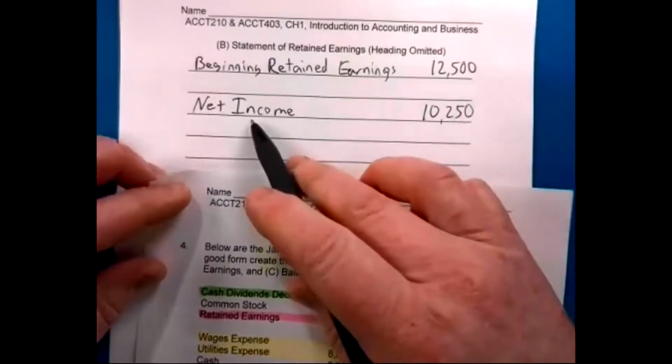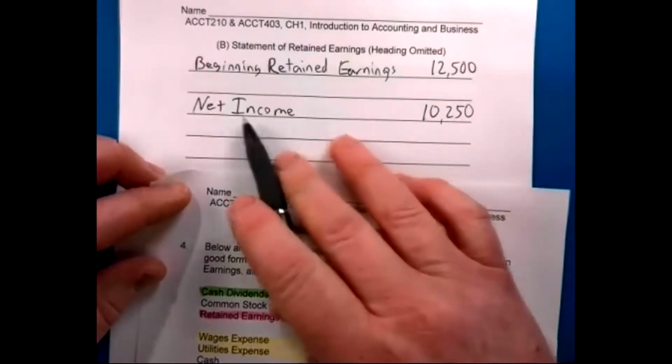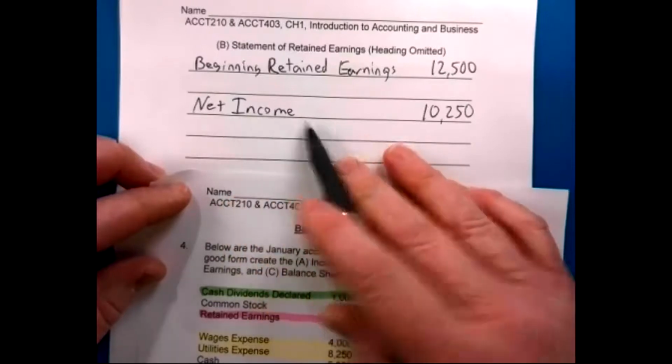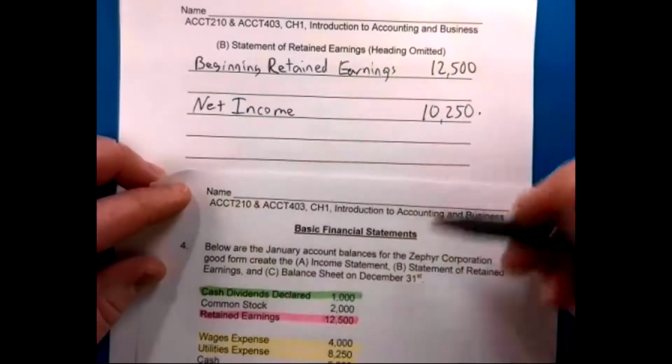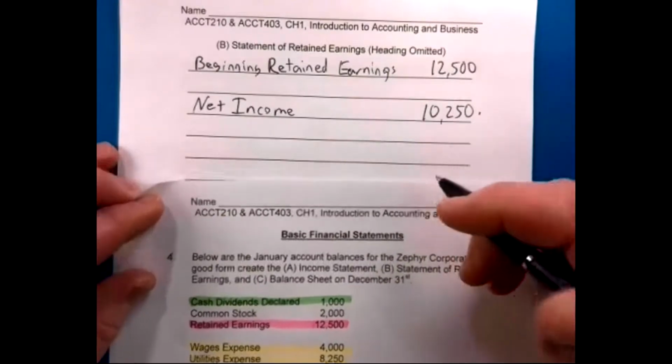So net income is the same as the earnings. So this is really earnings, and then they've taken some out, so they're no longer retained. They removed those earnings.